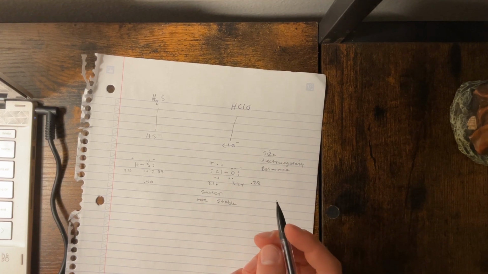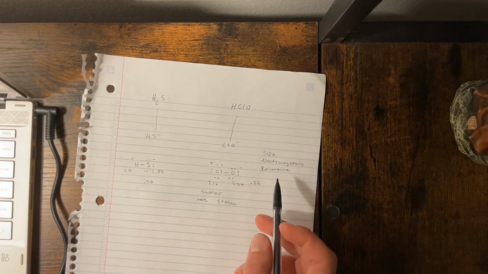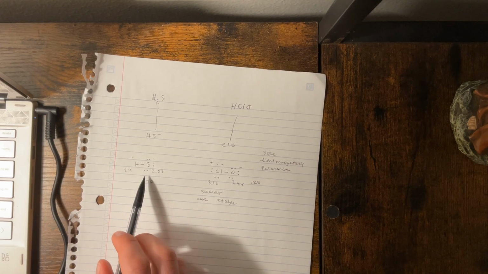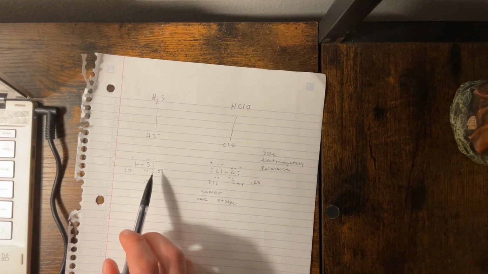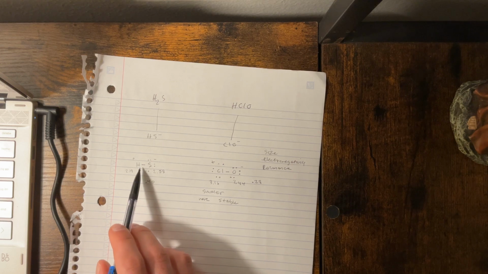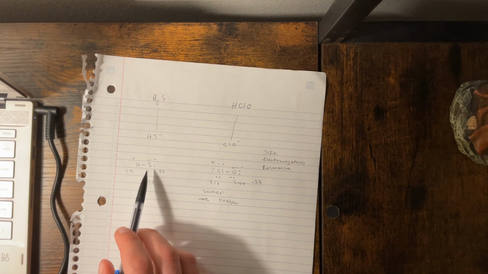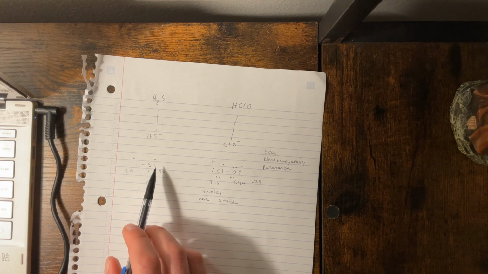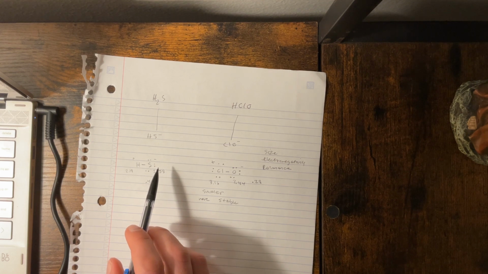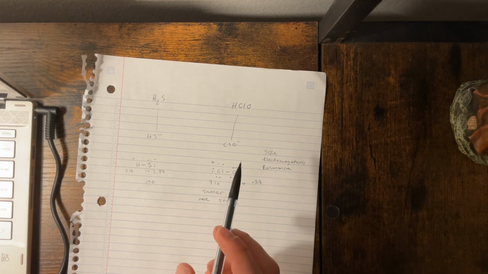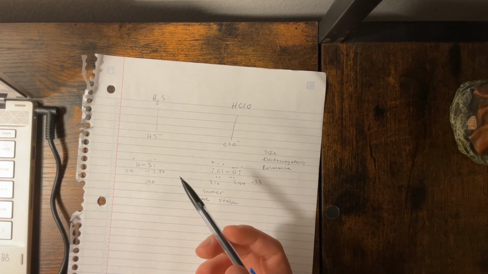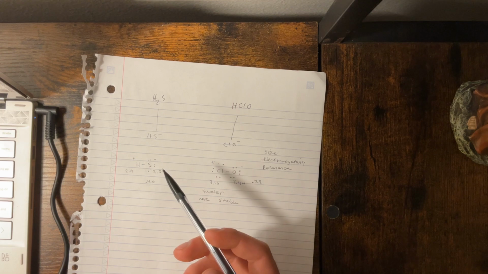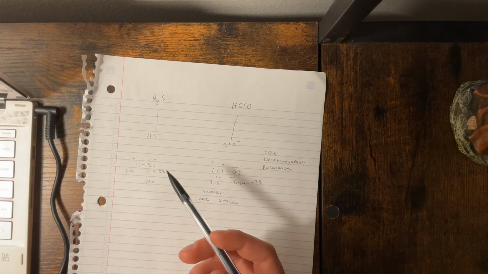And then as far as resonance goes, we know based on this that the HS doesn't really have resonance because our outer atom hydrogen is positive and we only have one of it, and it can only hold 2 electrons. So there's really no resonance happening with the conjugate base of hydrosulfuric acid.